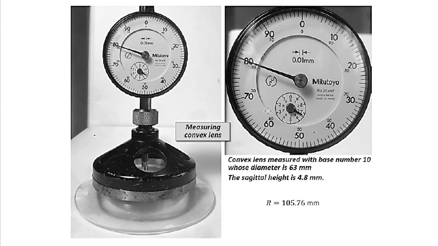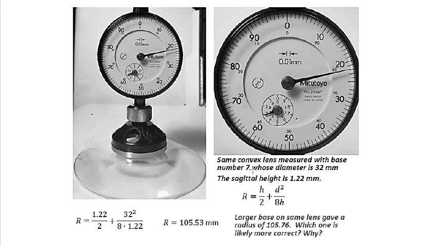This is in rounded millimeters. Now we're going to change the base from number 10 to number 7. For number 7, you go to the sheet and read it, and your diameter is 32 millimeters. Your saturated height, measured with this different base, is positive 1.22 millimeters. We plug everything in and calculate, and it gives you 105.53 millimeters. I'm going to check if this number is right.